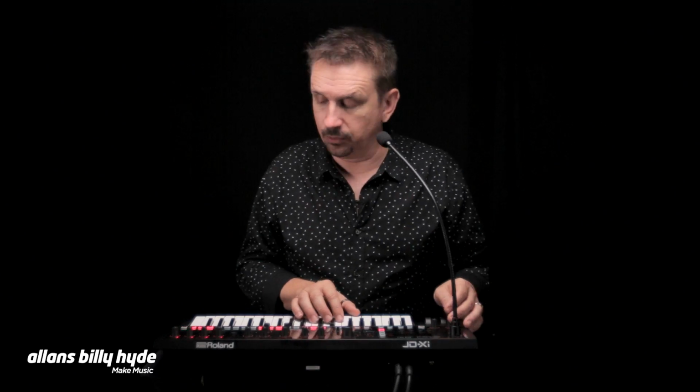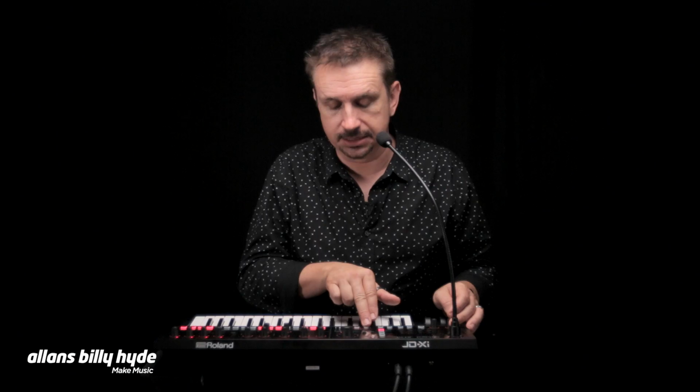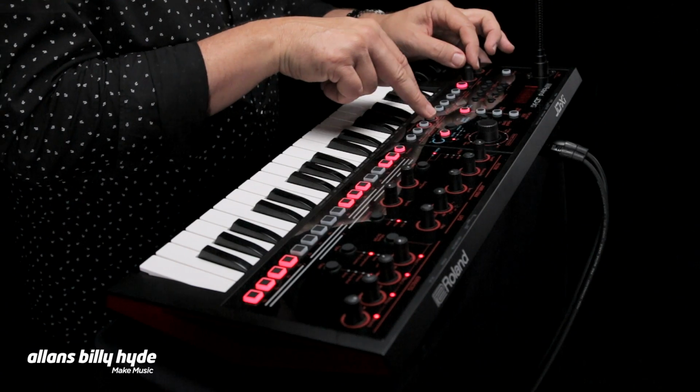All right, there we go. So what we can do is go into real-time record mode, which I will just select now, and we'll hear the metronome, and we can also adjust the tempo with the tempo button.